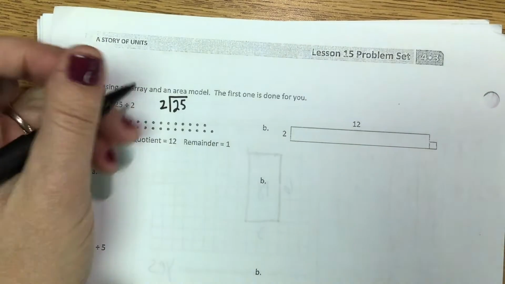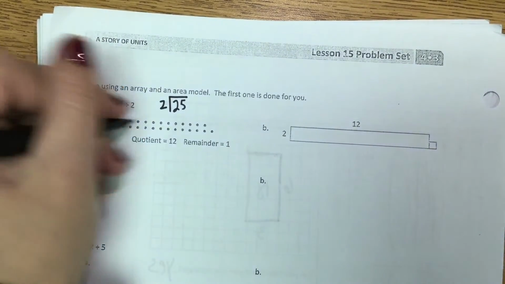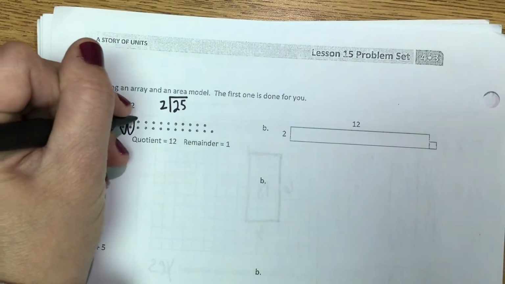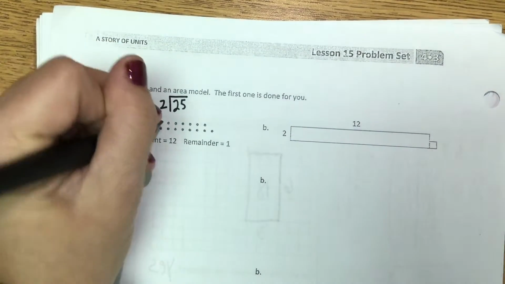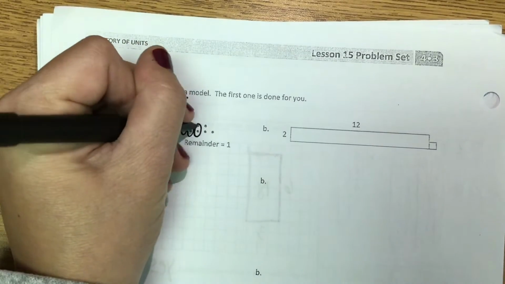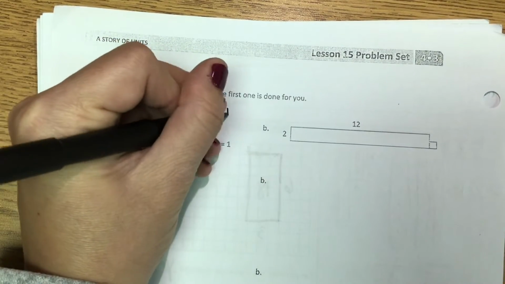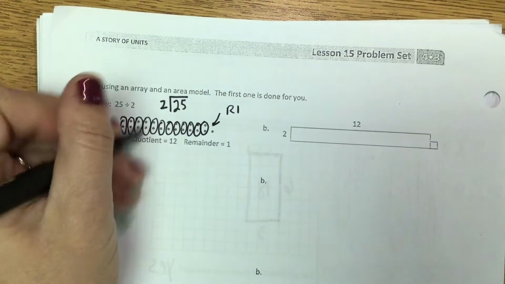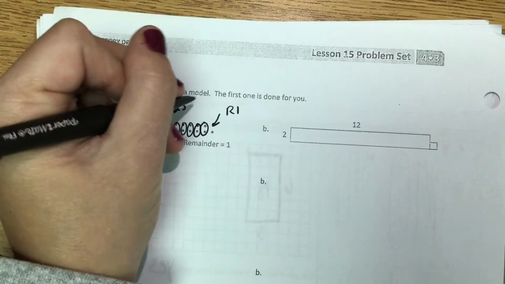All right, so I have to break these into groups of 2. 1, 2, 3, 4, 5, 6, 7, 8, 9, 10, 11, 12, and then I have a remainder of 1. All right, so that matches. The quotient is 12.